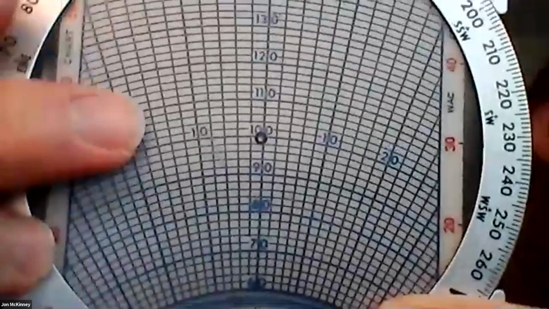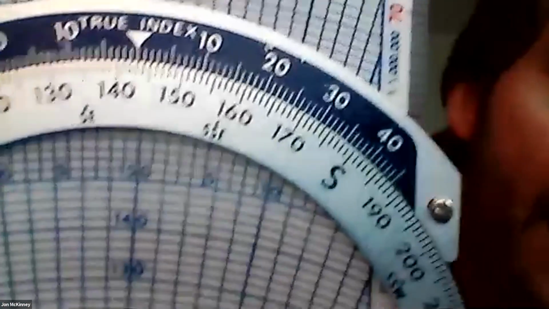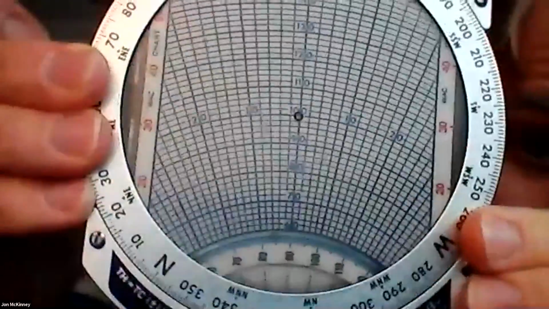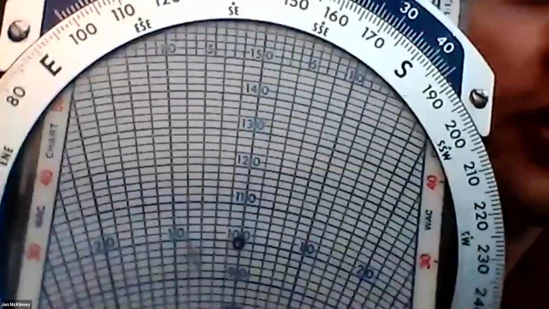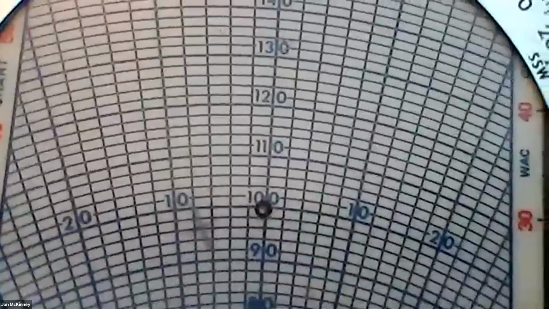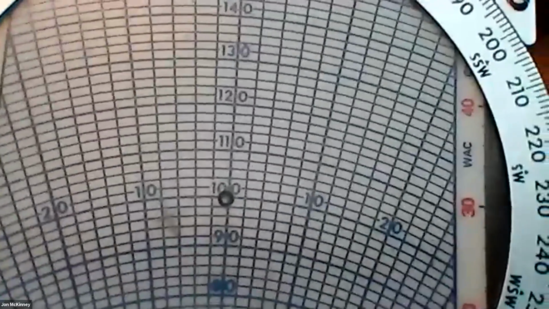So you can now get some information. You can see that mark that we made. The screen is kind of backwards when I look at it. When I look at it normal, it's to the left. So that wind mark, the pencil mark that we made, is to the left of the center grommet, and it's actually slightly behind us. That means our wind is going to be a slight left quartering tailwind.